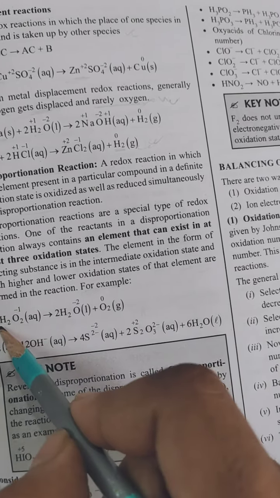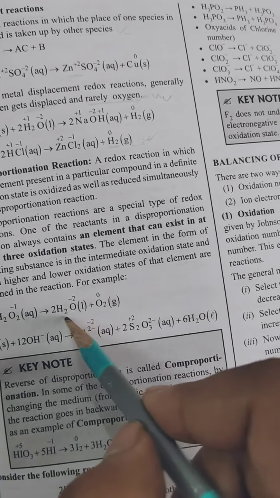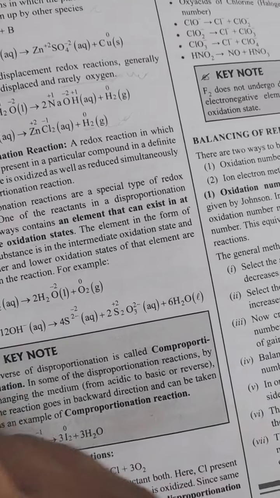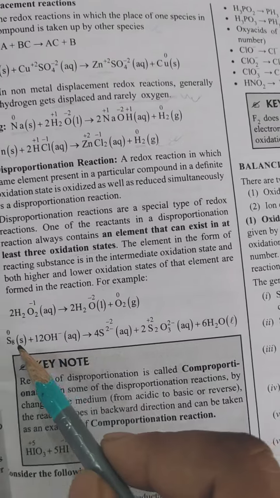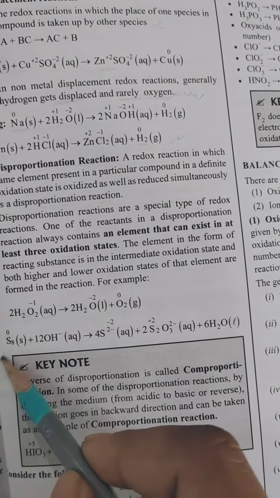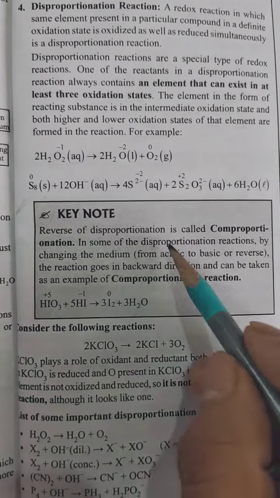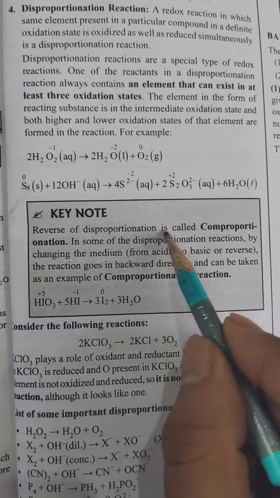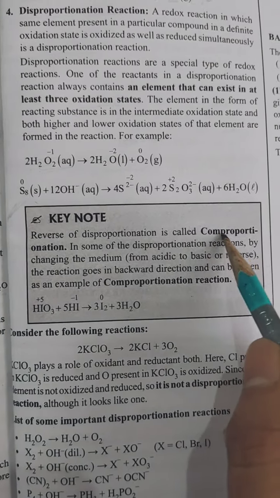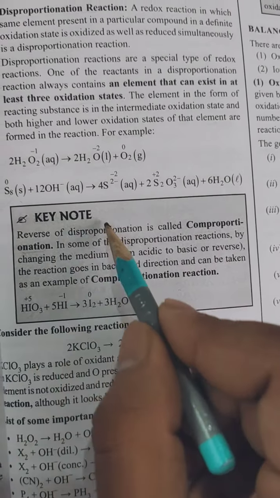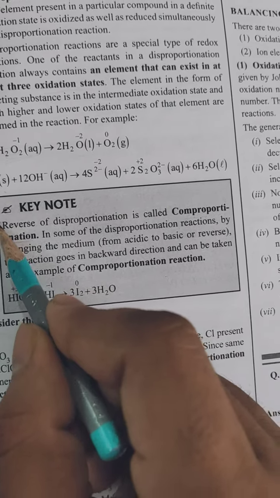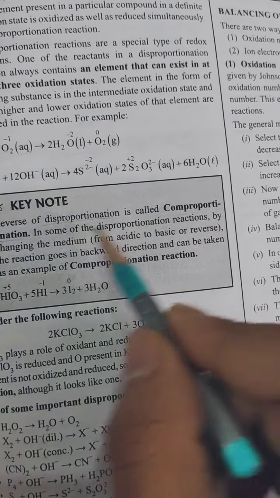For example, hydrogen peroxide dissociation. Next is keynote. Reverse of disproportionation is known as comproportionation.